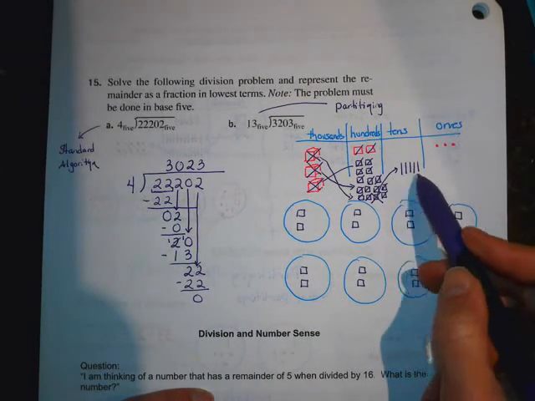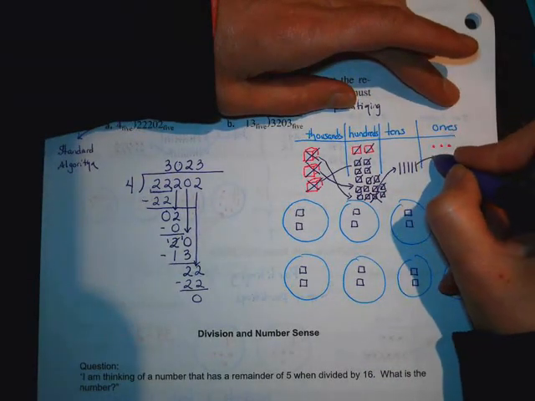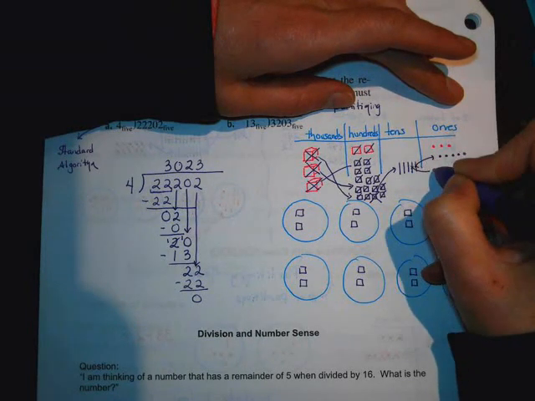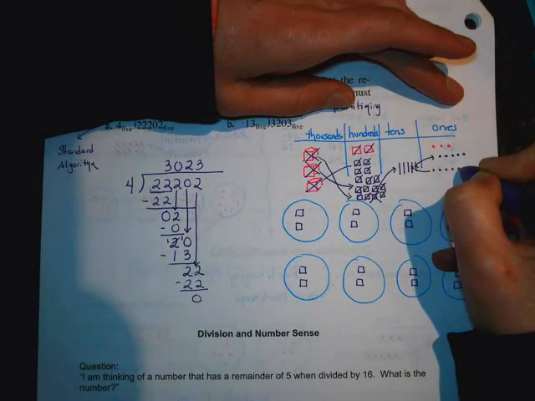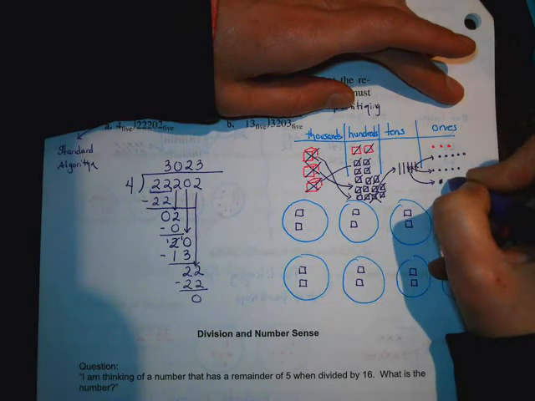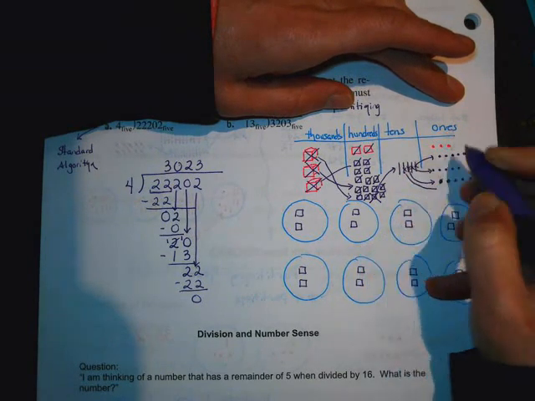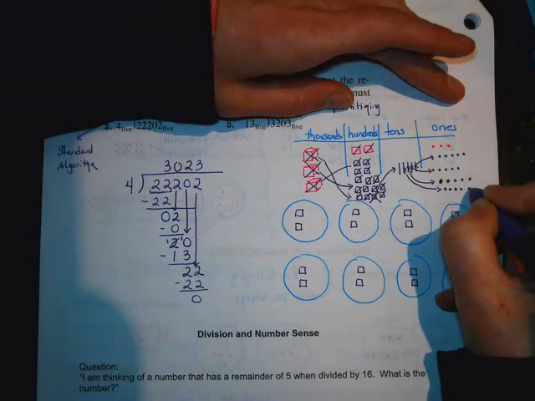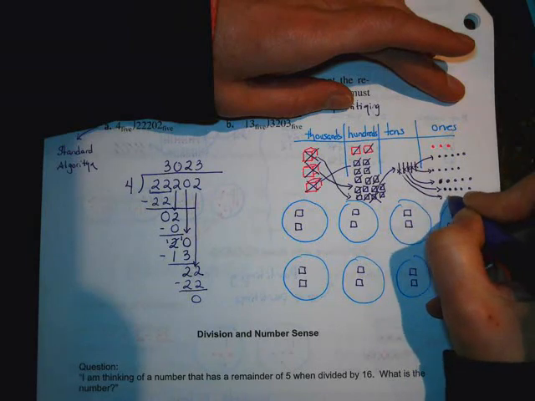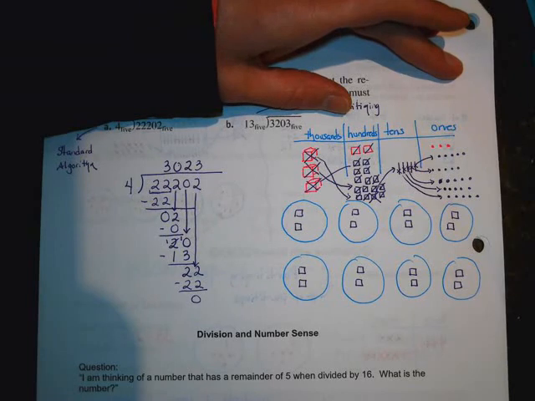But look, we don't have enough to share with everyone, so all those longs are going to become singles. 1, 2, 3, 4, 5, for each of them. Okay. A lot of arrows there.